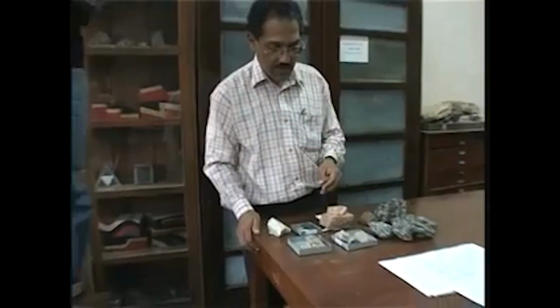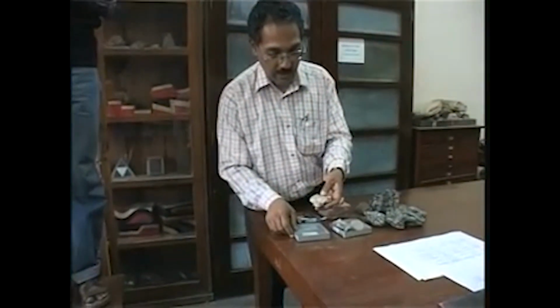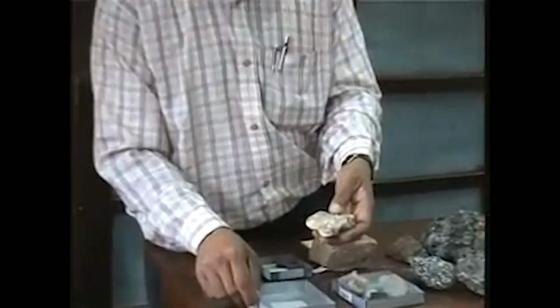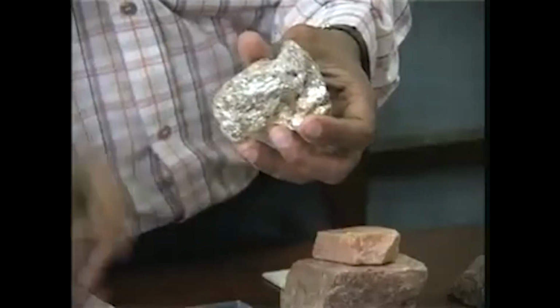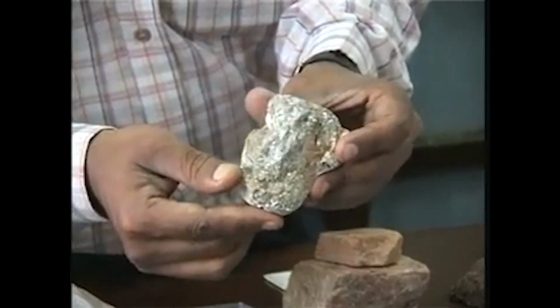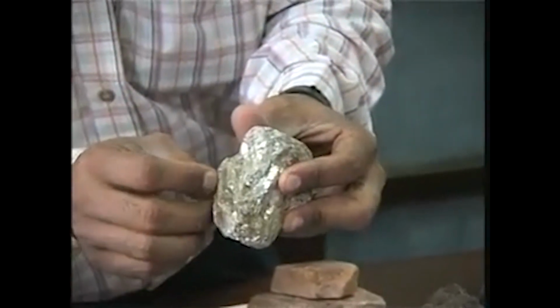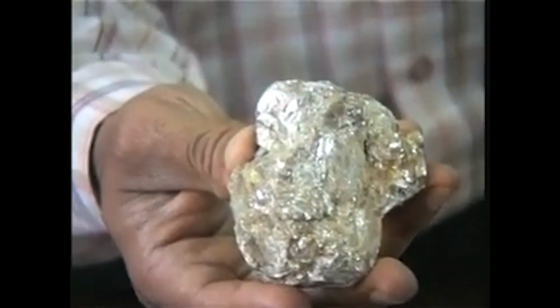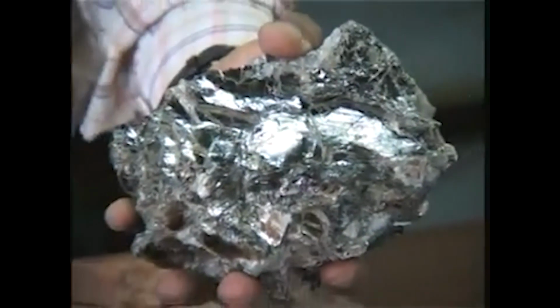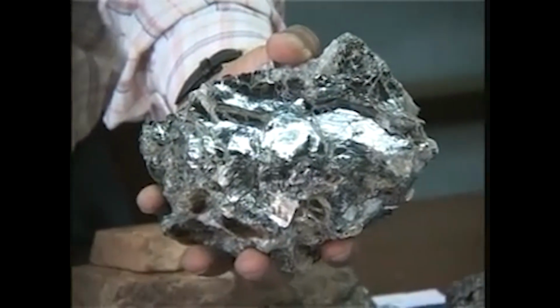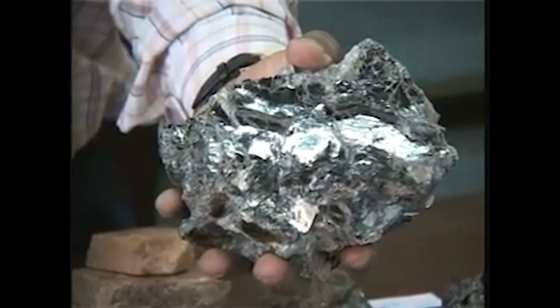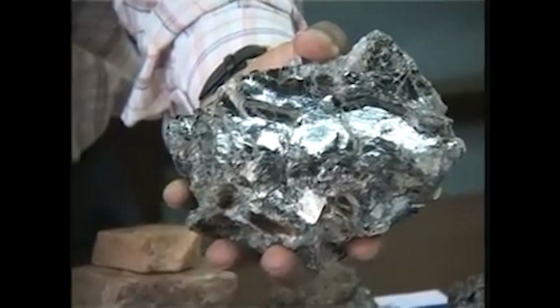Now we are going to go to muscovite. This is also another mica. The biotite was dark colored, but this one is a light colored mica. You can see the characteristics are quite the same. Both of them are quite flaky. On my right hand I am holding muscovite, and the biotite mica that I showed you earlier is on my left hand. So you can see and you can compare how they look, right?